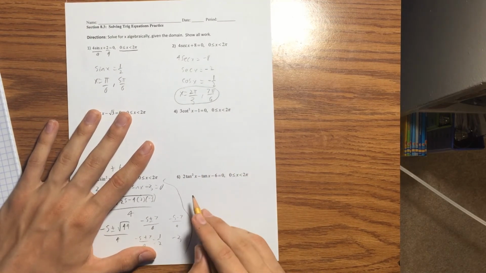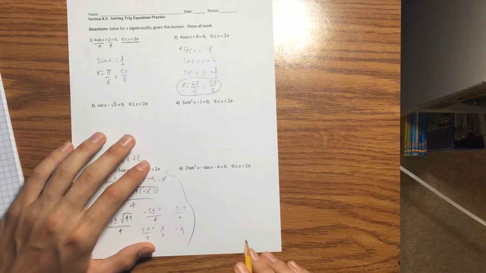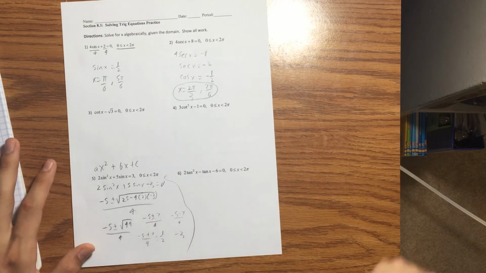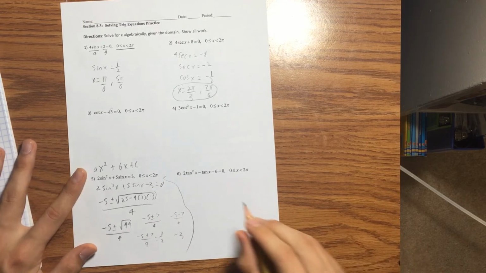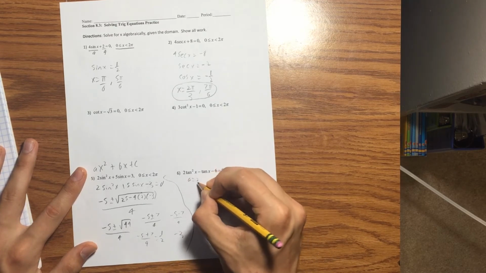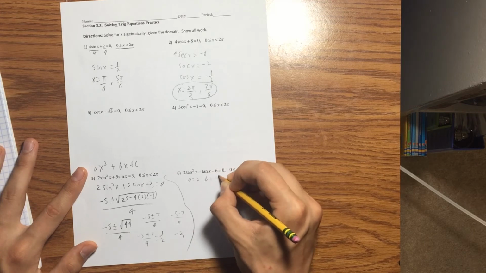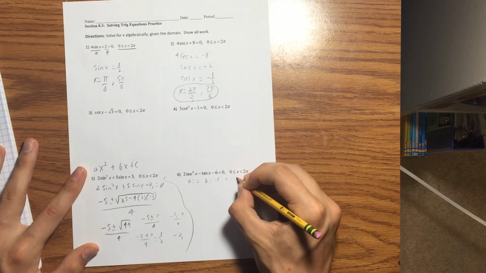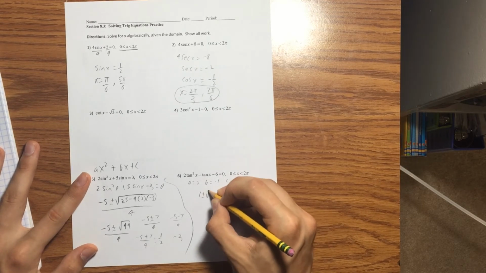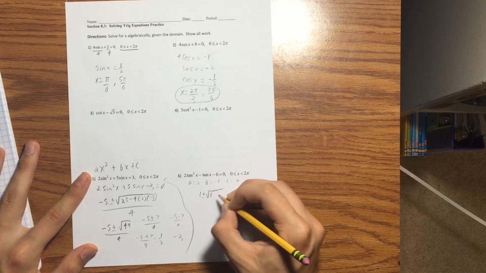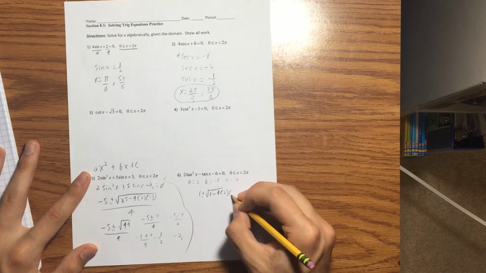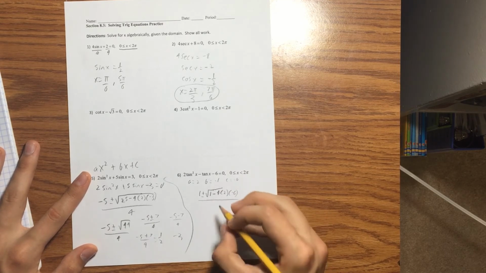So 2 tangent squared of x minus tan x minus 6 is equal to 0. We're going to use the quadratic formula again, although if you prefer factoring, go ahead and do that. So first of all, a is 2, b is -1, and c is -6. All right, so negative b, so 1 plus or minus the square root of b squared, which is 1, minus 4 times a, 2, and then c, -6, all over 2a.